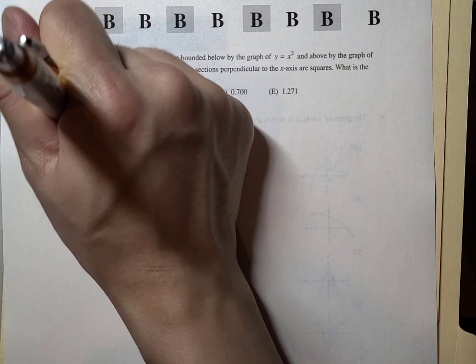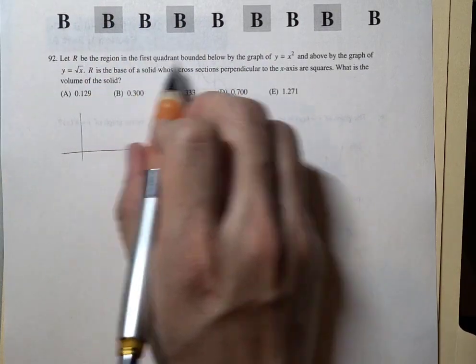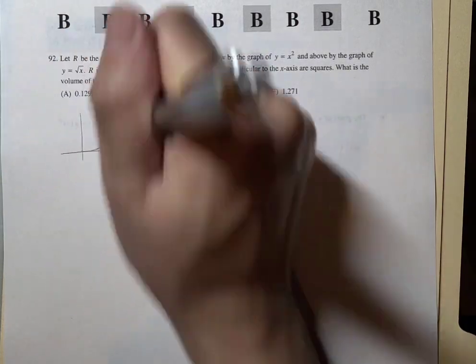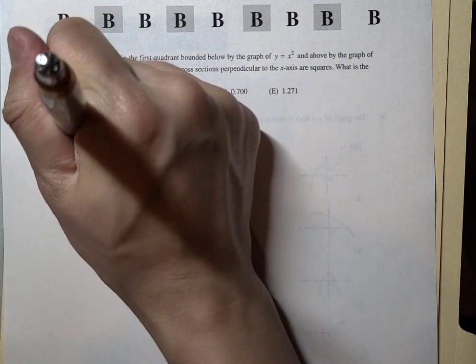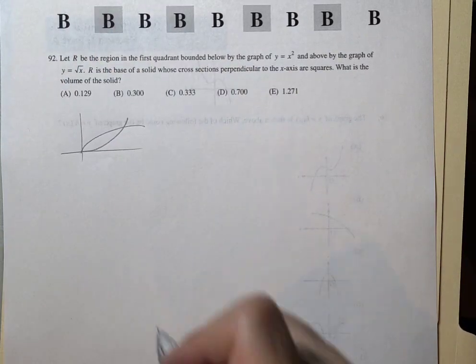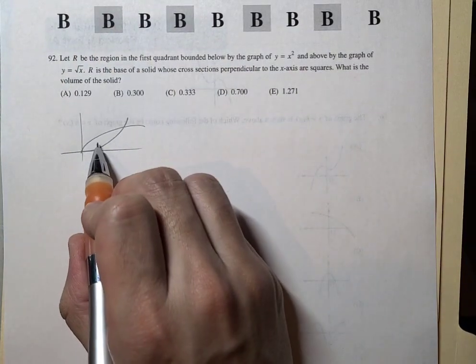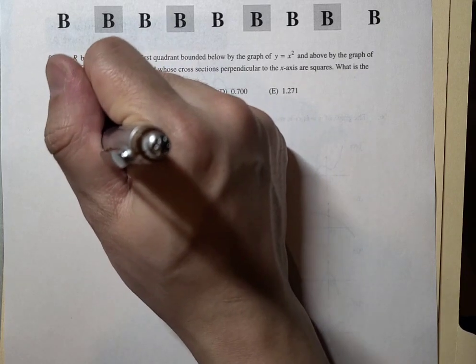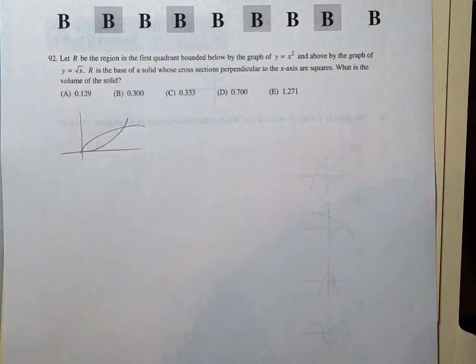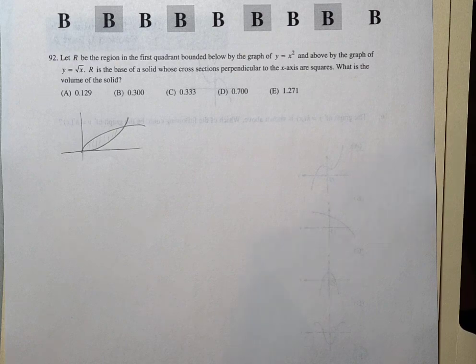So let's sketch the region out real quick. First quadrant, y is x squared, looks something like this. Square root x looks something like this. Okay? So this is our region R over here, the shaded region that I'm going to very lightly shade. I don't know if you can kind of see it on camera.